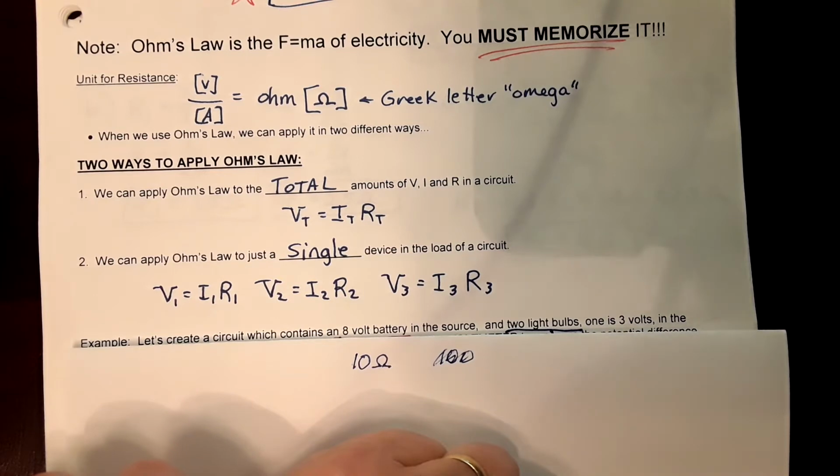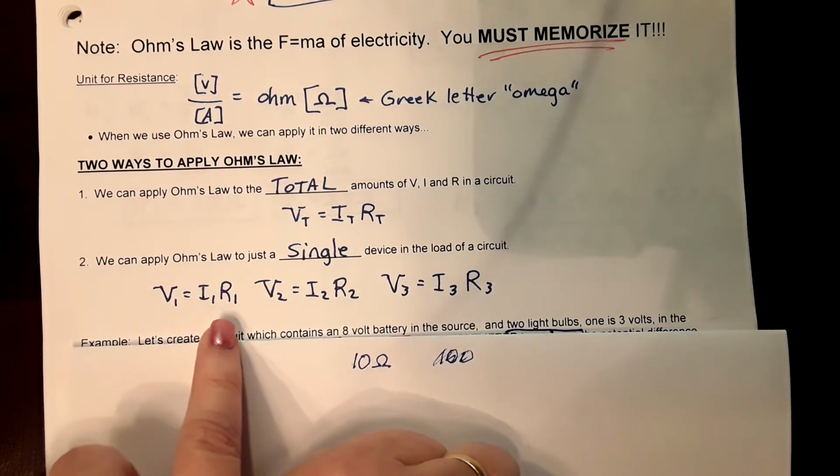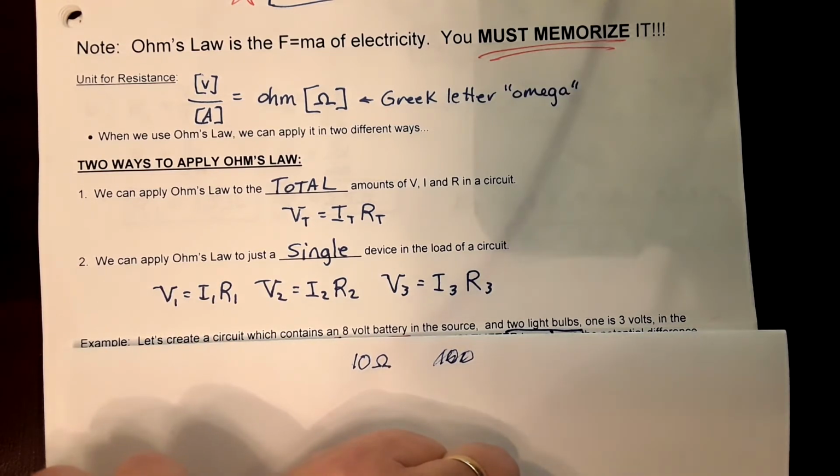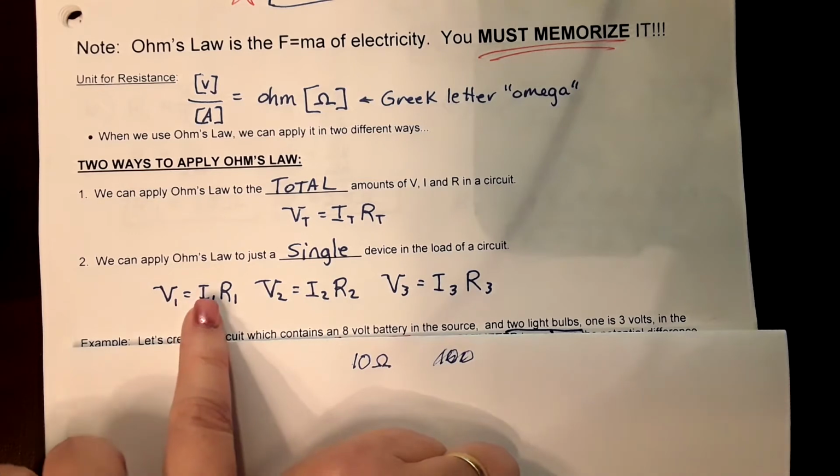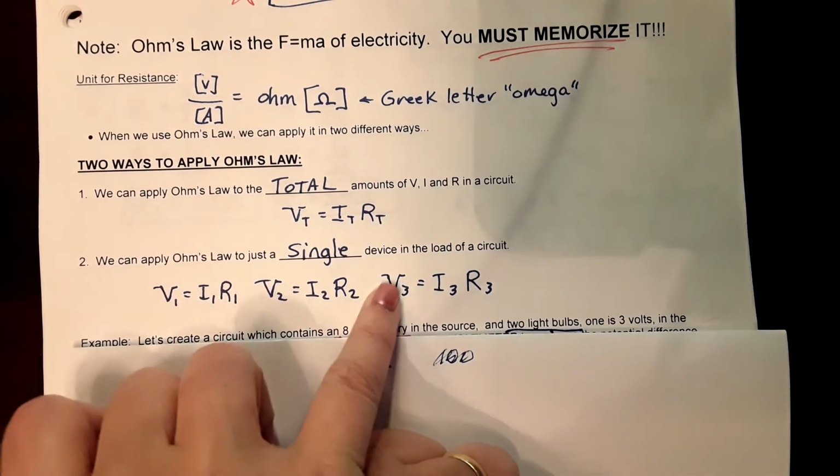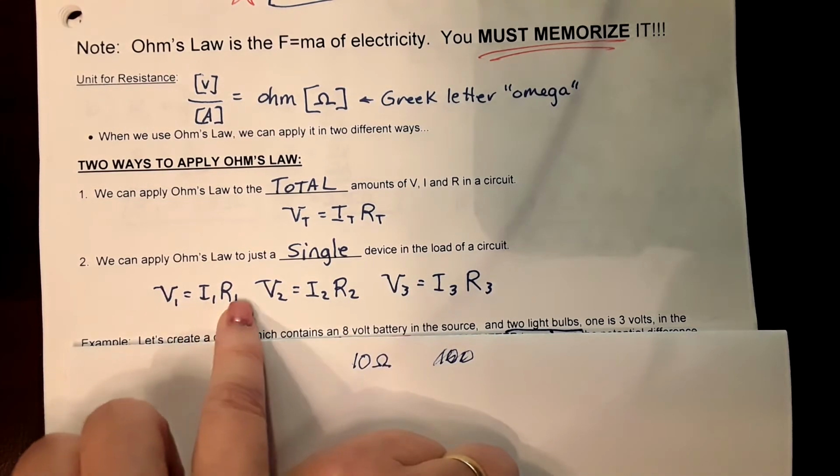Likewise, measuring devices like voltmeters and ammeters are not converting electricity to other forms of energy. So you don't assign them subscripts either. They don't have their own V's, I's, and R's. They are simply measuring what's in the circuit. They are invisible to the circuit. Only devices that are converting energy are assigned their own numbers because they have their own V, I, and R.